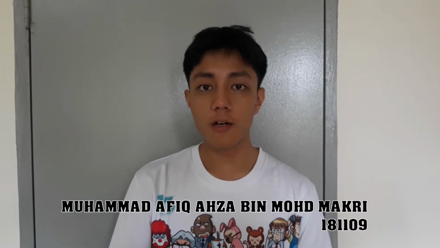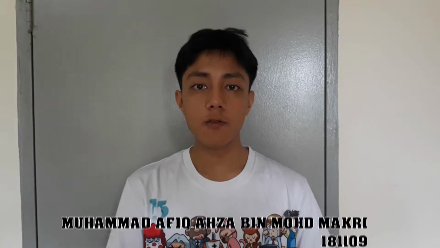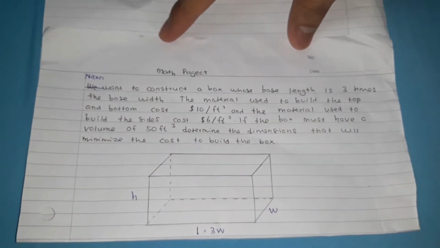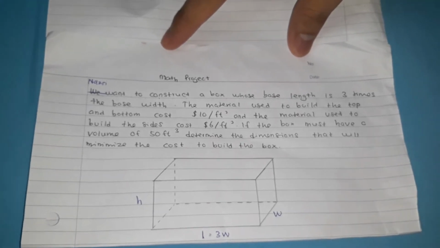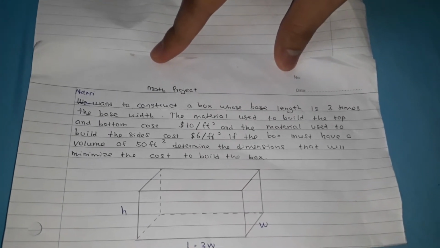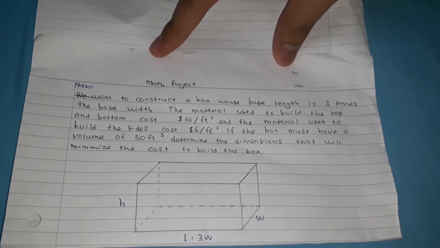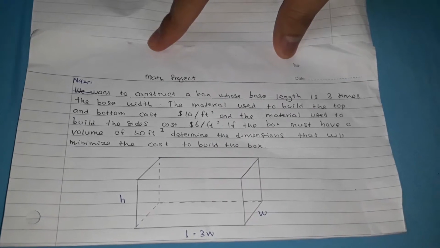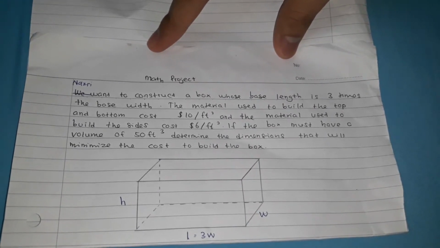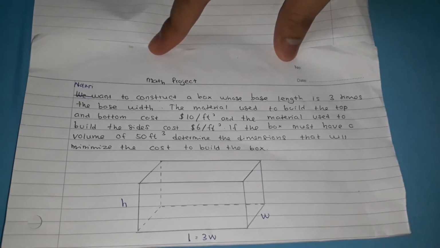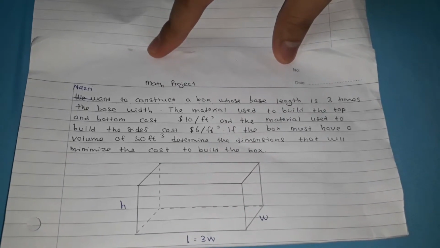So I'm going to start off our project by explaining the question. Okay, so this is our question. Nazri wants to construct a box which has a base length of 3 times the base width. The material used to build the top and the bottom costs $10 per feet squared, and the material used to build the sides costs $6 per feet squared. If the box must have a volume of 50 feet cubed, determine the dimensions that will minimize the cost.